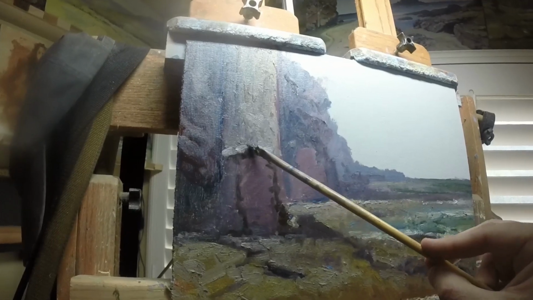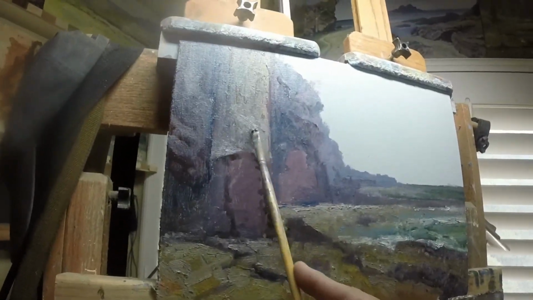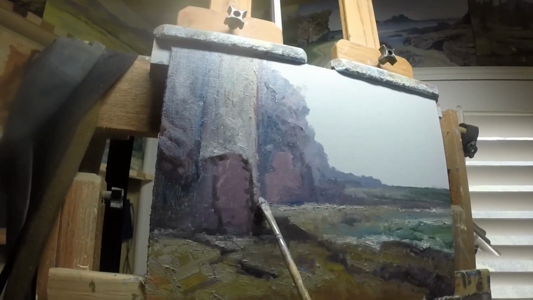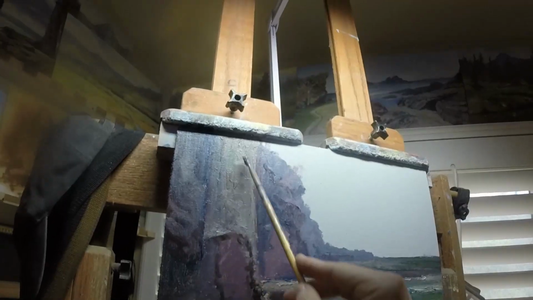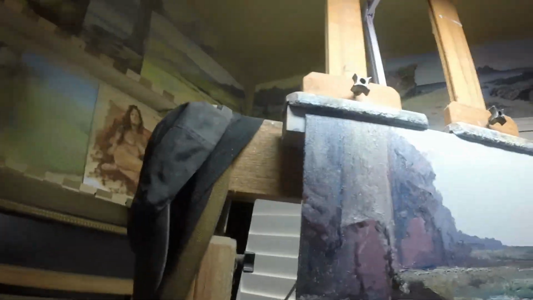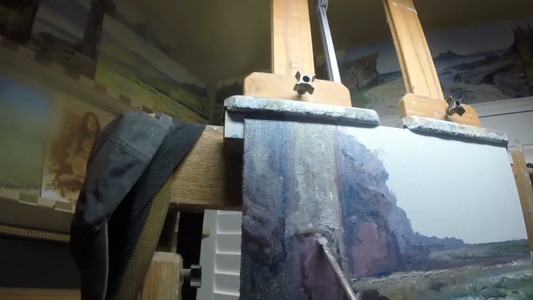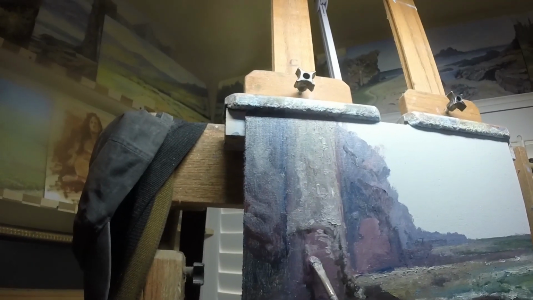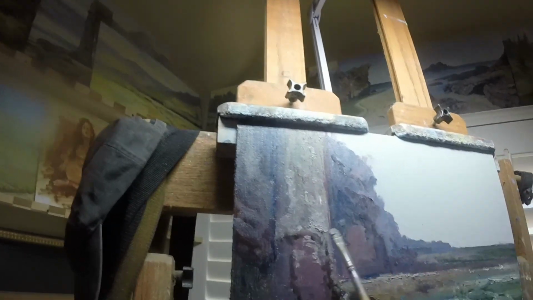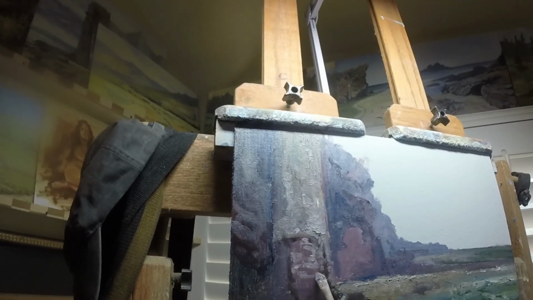Okay, so what we're going to do here is come through and suggest in these bricks, because the bottom here is made with bricks, rocks, I don't know.